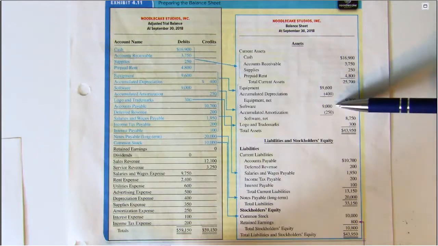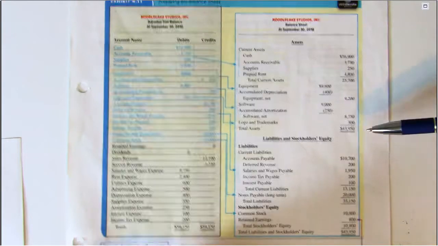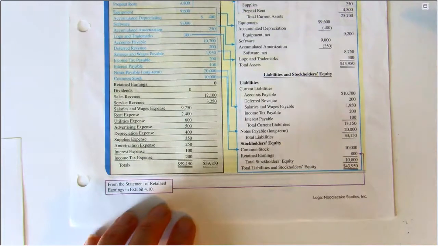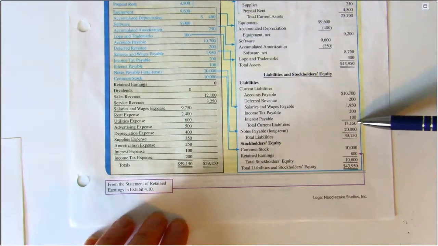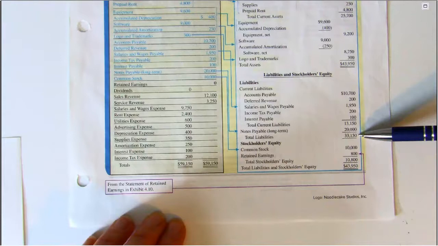The same thing with the software, except because this is an intangible asset, we call it amortization instead of depreciation. Then we total down to get our total assets. Our current liabilities heading is for liabilities or debts that have to be paid off within a year. So we total those, and then we add in any long-term debt to get to total liabilities.